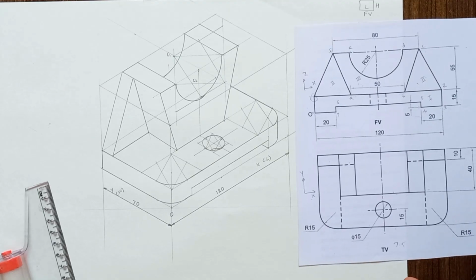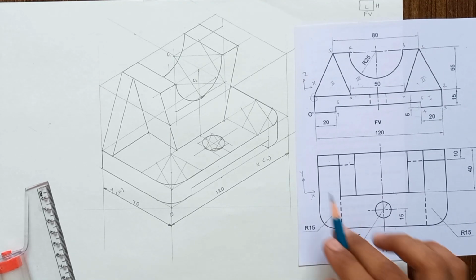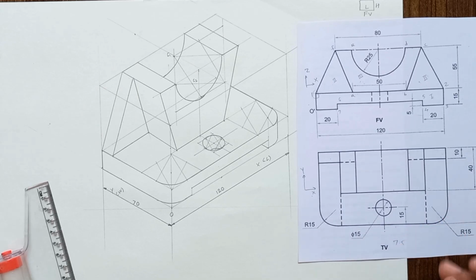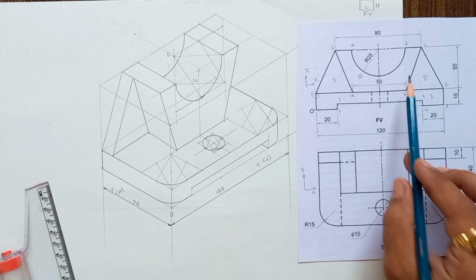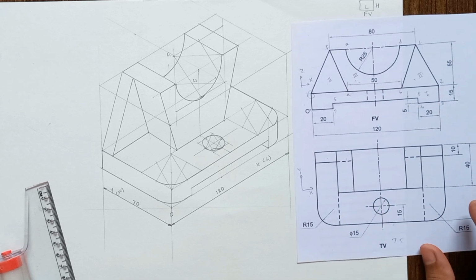This problem is simple, but the parts involved in this object are different. Multiple parts are involved in this problem. So try to solve this problem.